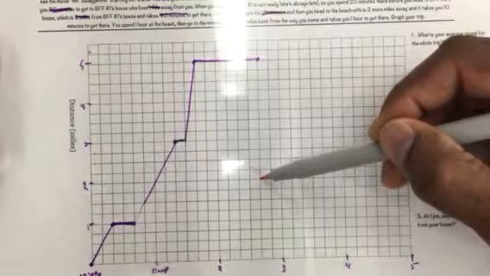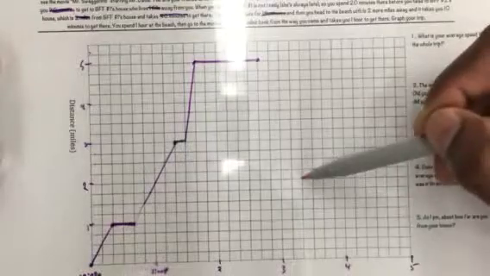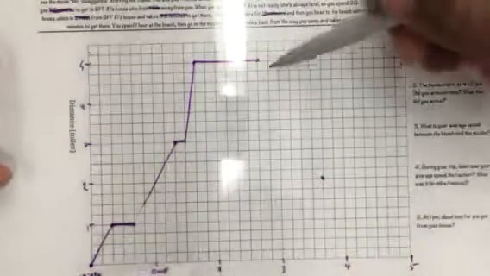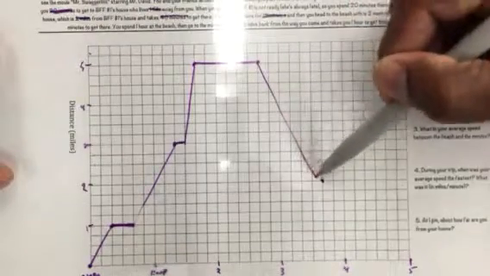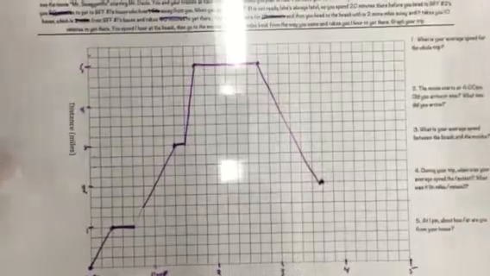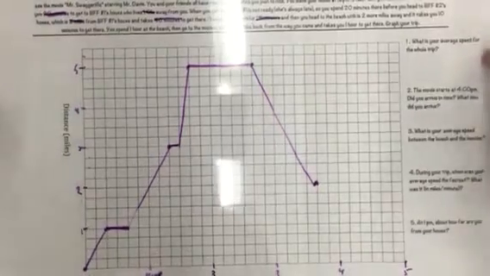And remember that an hour is 60 minutes, so we need to go over 10, 20, 30, 40, 50, 60, and put a dot there. And then we can connect those. And so, okay, that could have been drawn a little bit better. Okay, and so here, this is what the graph should look like. Okay, it's easy if you take it step by step and use your knowledge.